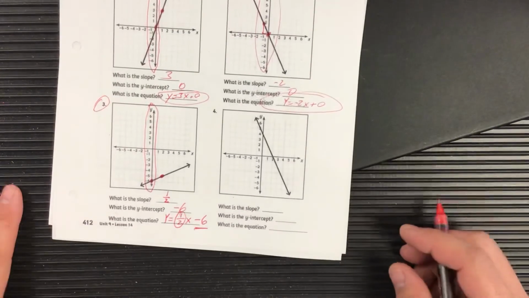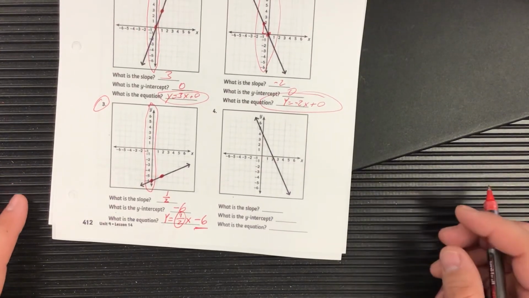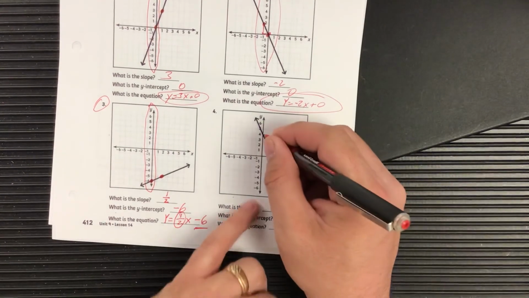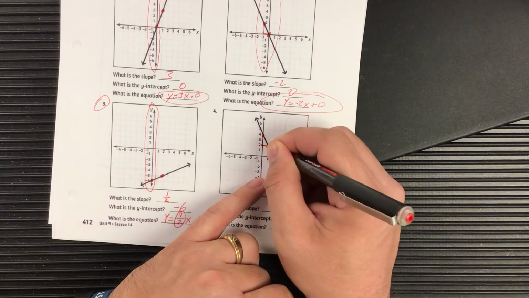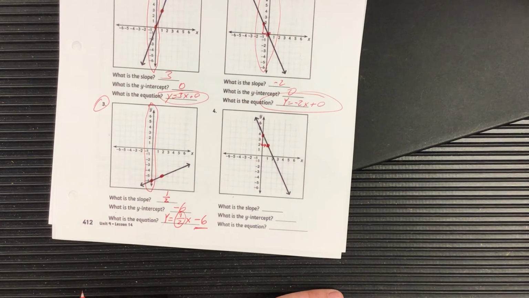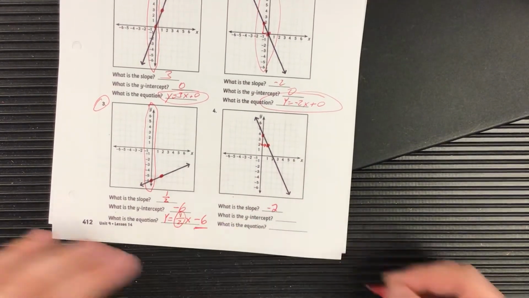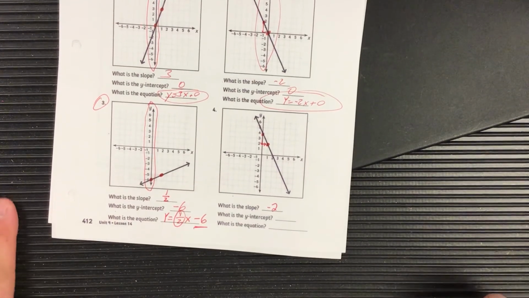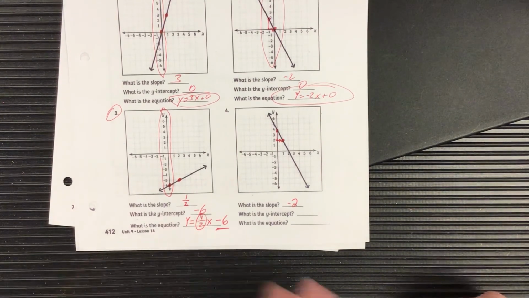Number 4. Is it negative 2? Down 2, right 1. That's negative. Again, you should look at the line, see it going downhill.